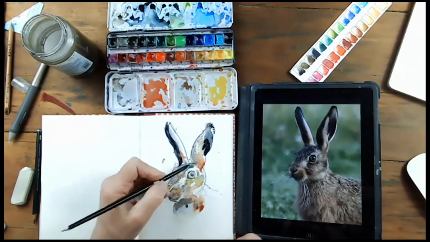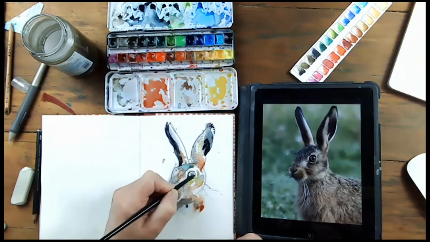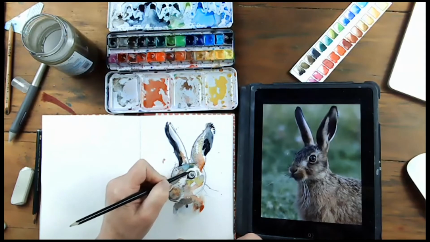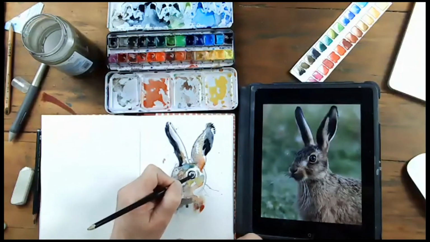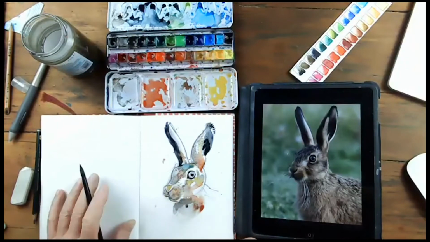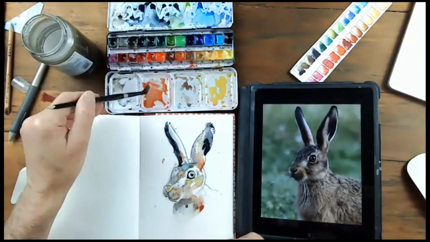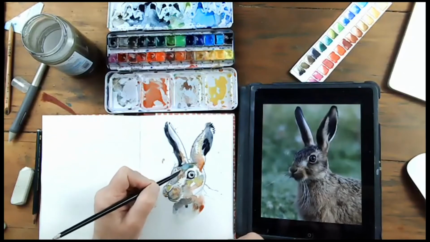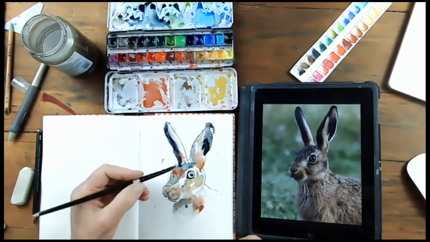I said he's got a rather nice dark line around his eye. Right, let's work this fur up a little bit. It's a bit cool around here, so I can still get some value in here just by dropping that colour in.